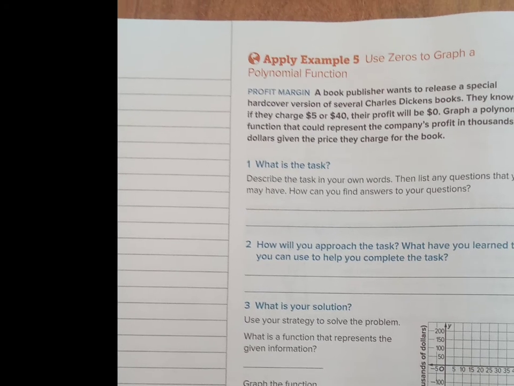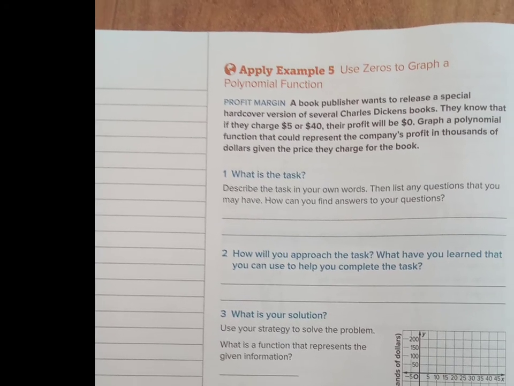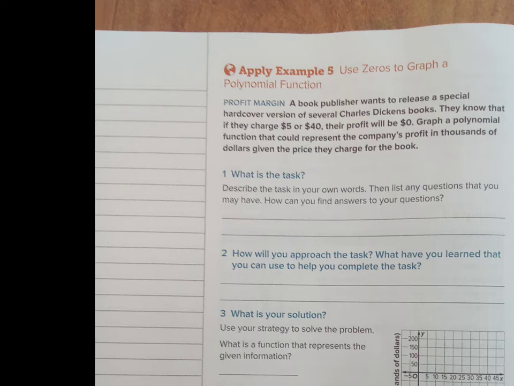What could we do? What's Y stand for? Profit. What's X stand for?